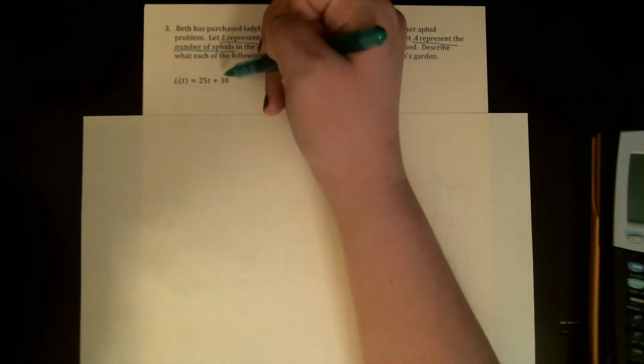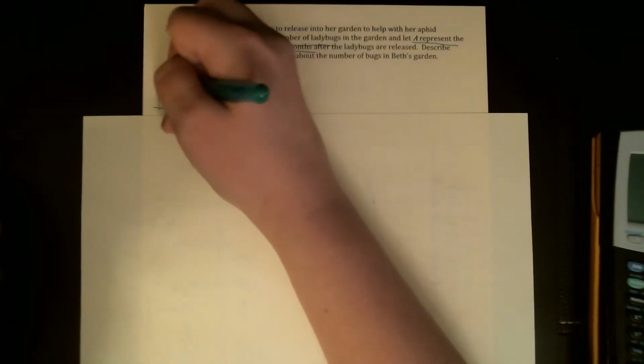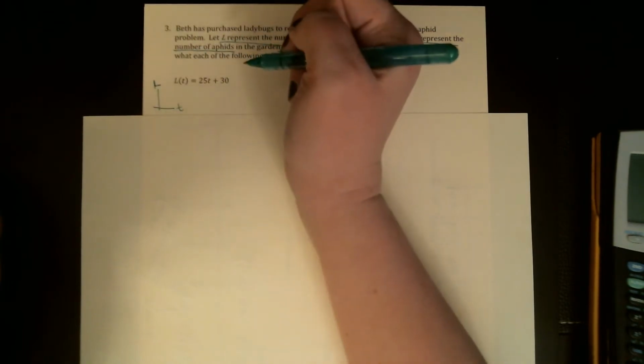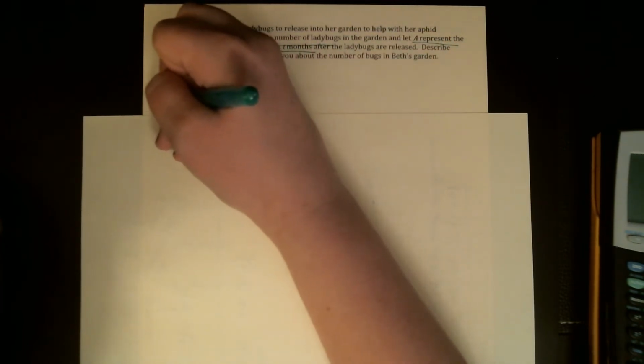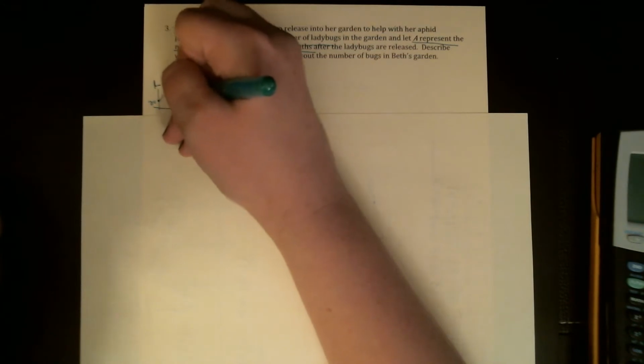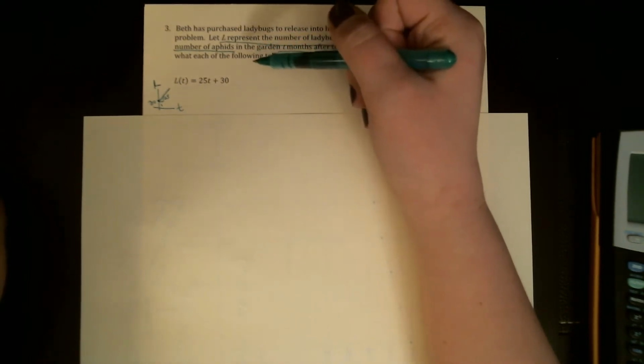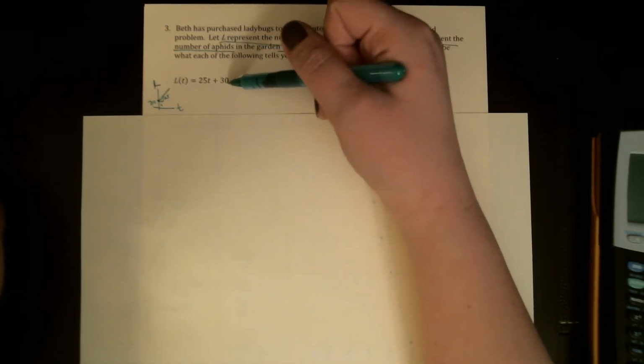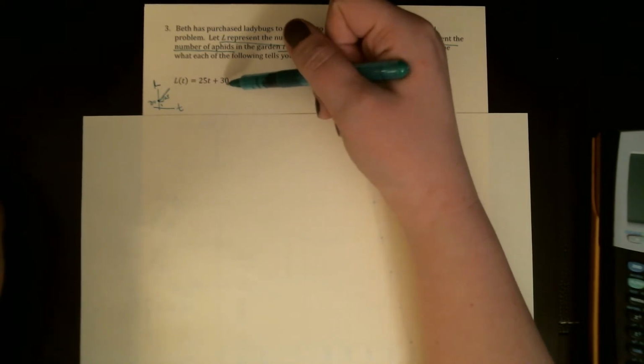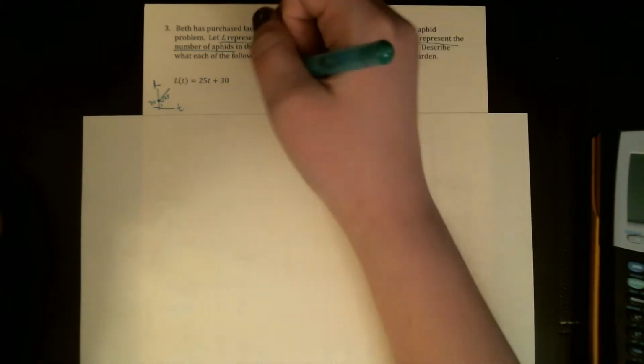So the first one is linear. We have a slope of 25 and the y-coordinate of our y-intercept is 30. So in this case, if we're thinking about number of ladybugs as a function of time, this tells me I'm starting at 30 and then I have this over 1, up 25 thing happening. So if I want to describe what's happening to the ladybug population, this is definitely telling me about ladybugs. I would say she released 30 ladybugs and there are 25 more ladybugs each month.